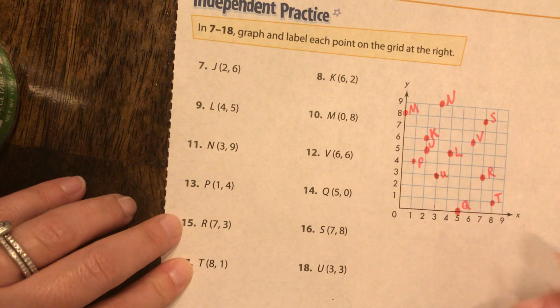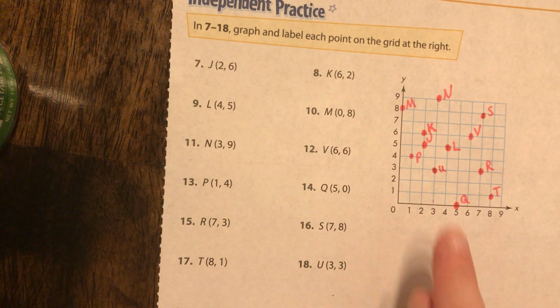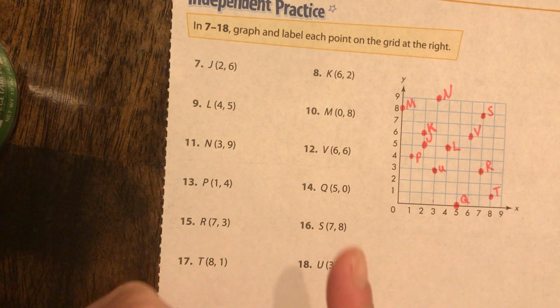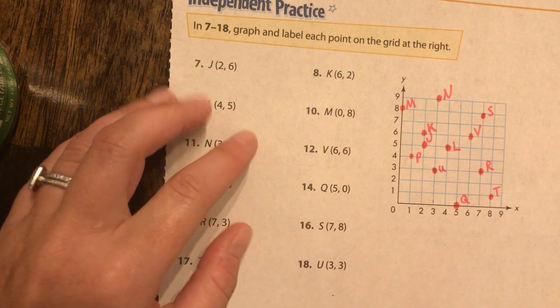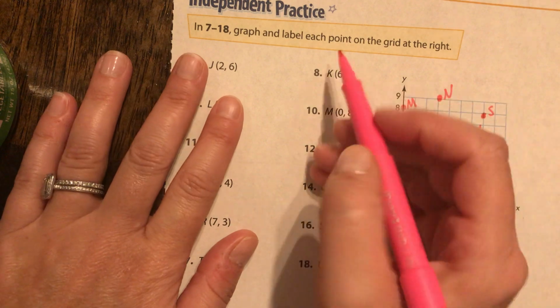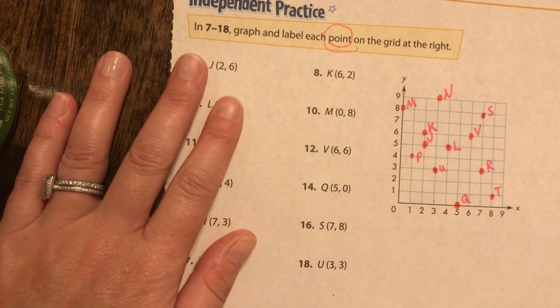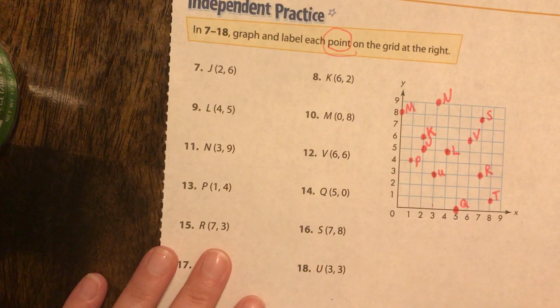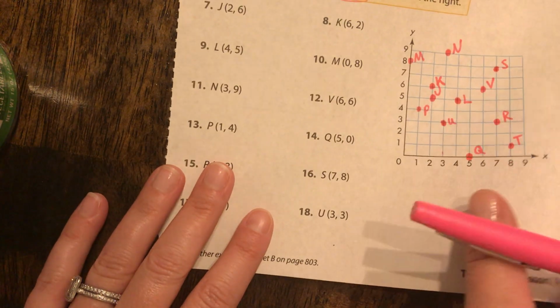Notice how for every single one of these, I am putting a point. I'm not just putting the number at the intersection of the lines. I do not want you to do that. I want you to draw a point, okay? Because it says to label the point, and you can't label the point unless you draw the point. Okay, now this is something we haven't done in the past, but you're not done.